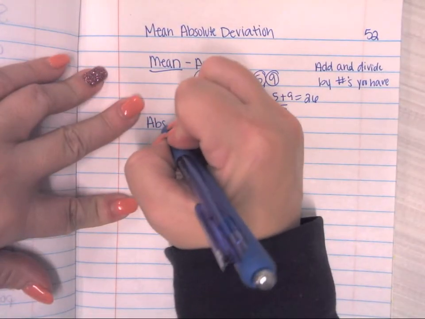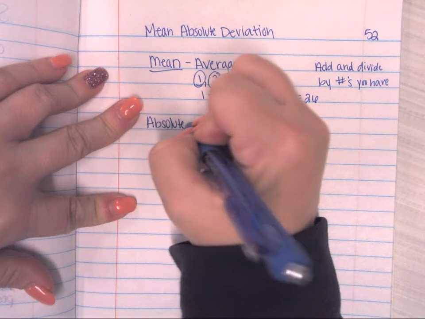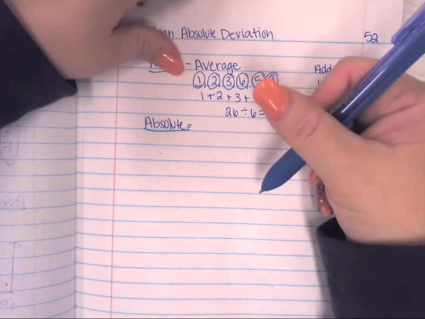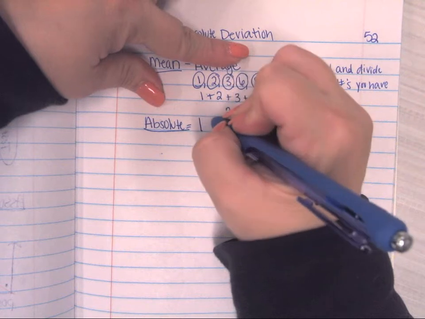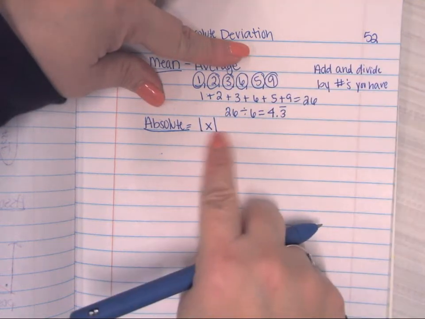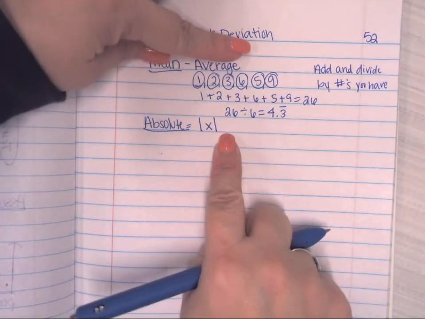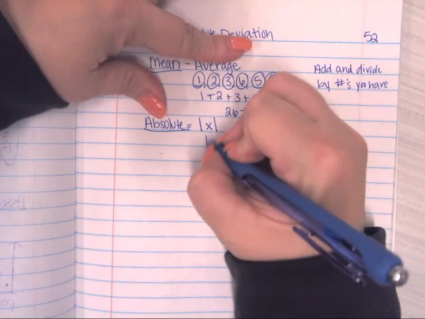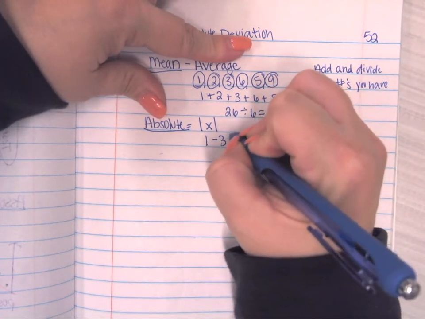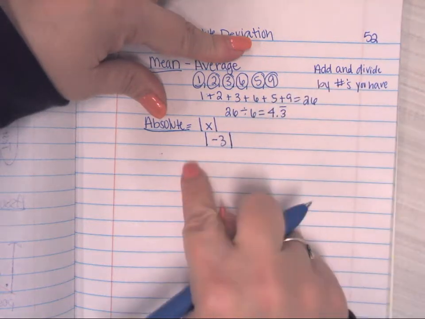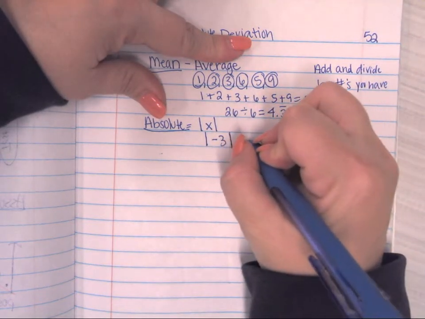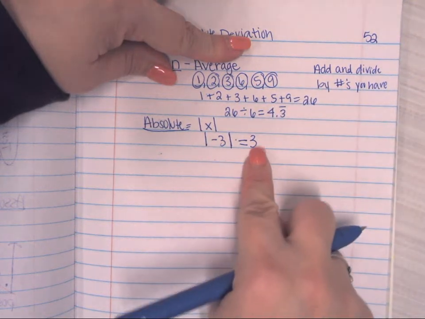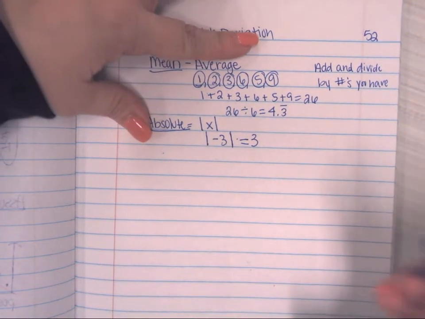Absolute. If I want to know how much something is changing, that number is always going to be positive. Remember, absolute value looks like this, and it means that the number inside is always positive. So if I say it changes by 3, my absolute value would be 3. Negative 3 is equal to 3. This is the absolute value.